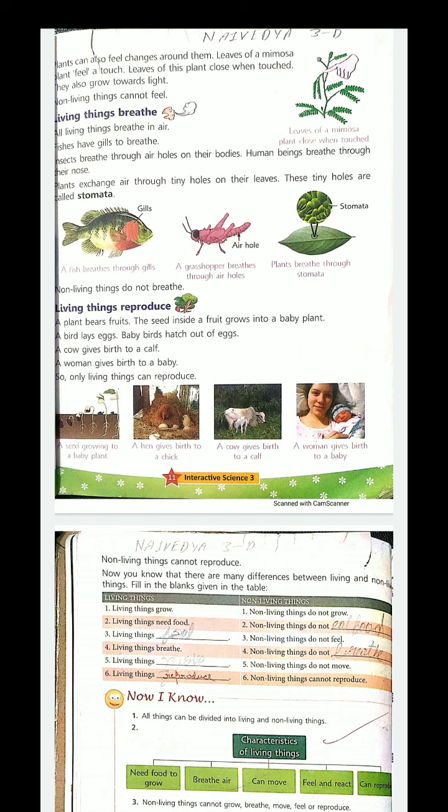Now, from tomorrow, in the next class, we'll be doing the exercises, difficult words, and something like that. But you have to read the explanation with me, understand, and learn.